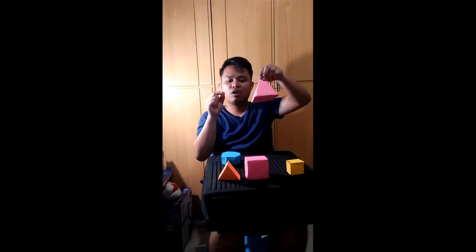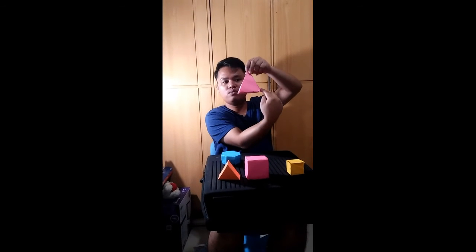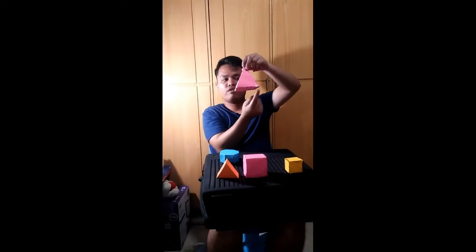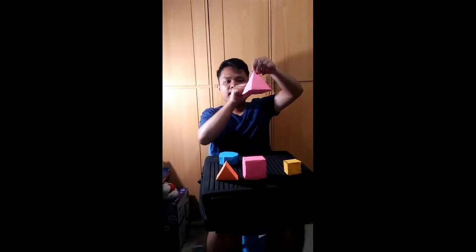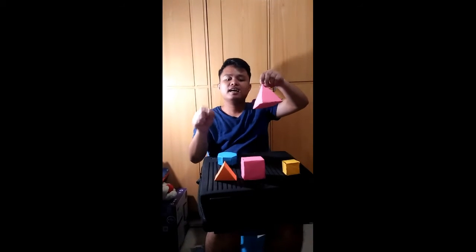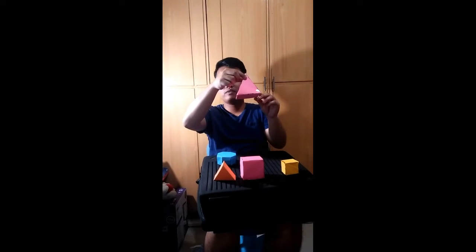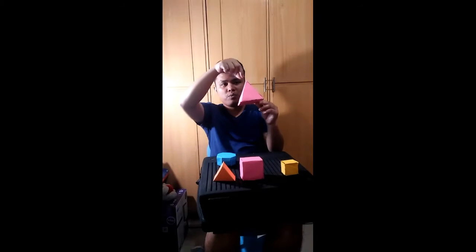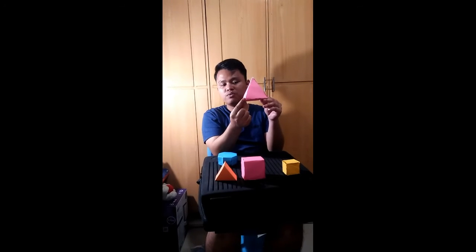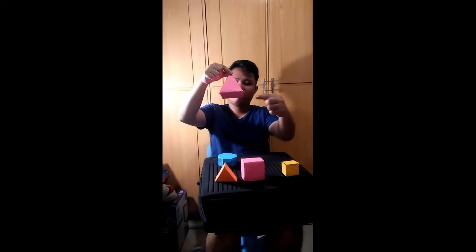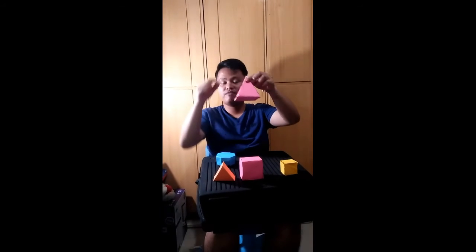A pyramid also has eight edges. One, two, three, four, five, six, seven, and eight. It has eight edges. A pyramid also has five corners or five vertices. From the top, one, the base, two, three, four, and five. It has five corners or five vertices.